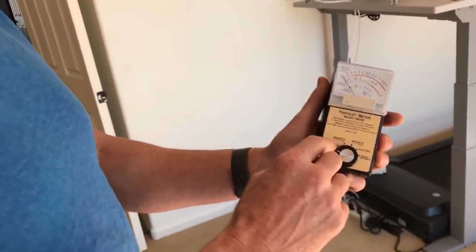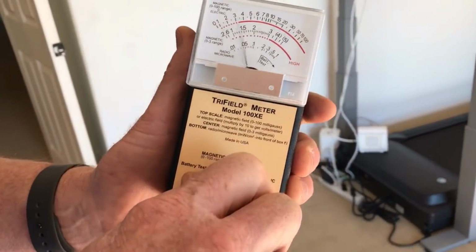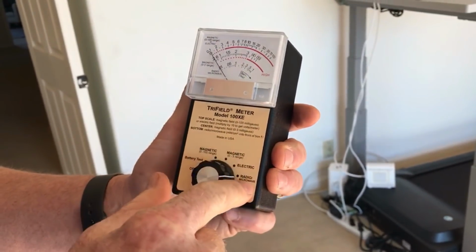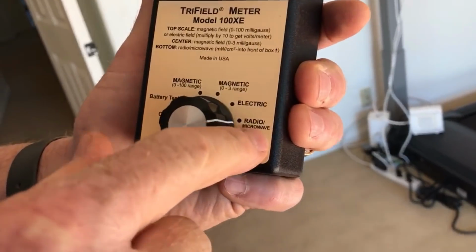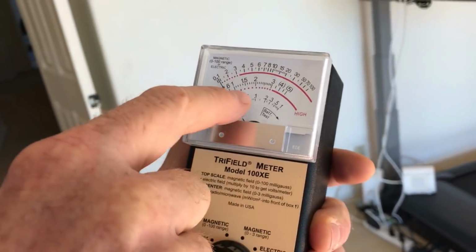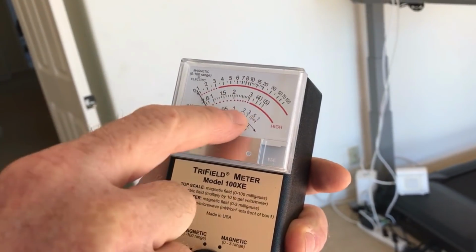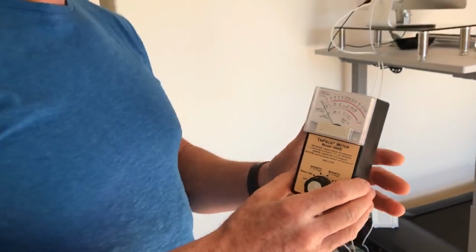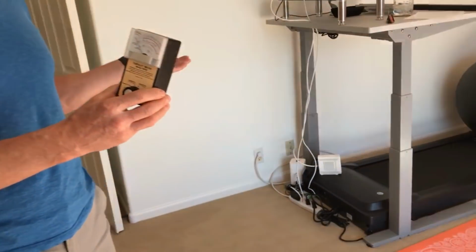Okay, so for radio waves, I wanted to show you an example here. So here's the tri-field meter again, it's off. Here's the battery test mode, it's got a valid battery in it. And now I'm over on the radio/microwave register. And this is read on the closest in dial. So right now there's no measurable radio waves or microwaves. And this is the room in which our Wi-Fi system is kept. So we've got an Apple Airport Extreme router, and we've got our modem which connects to our cable system.